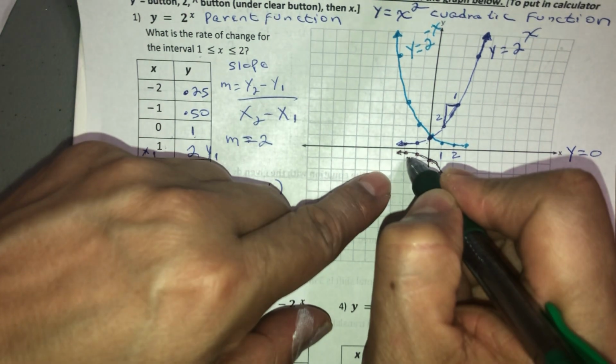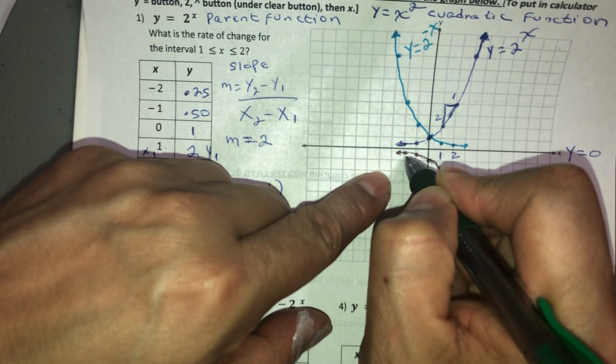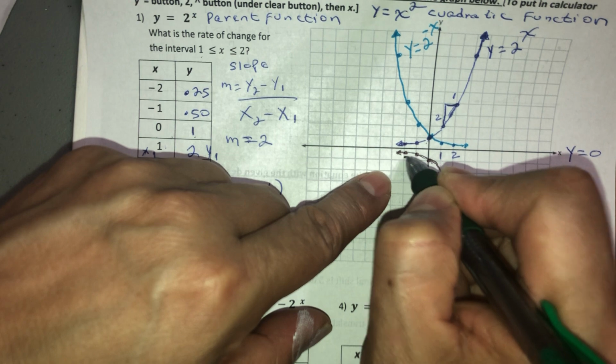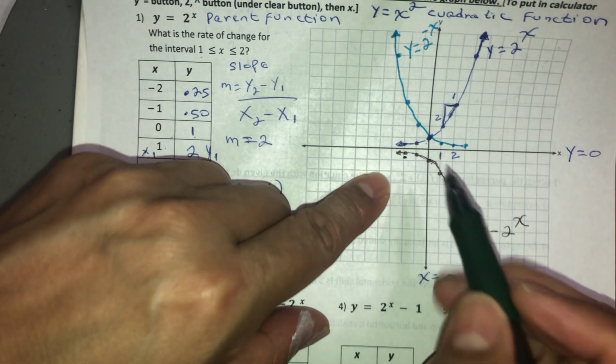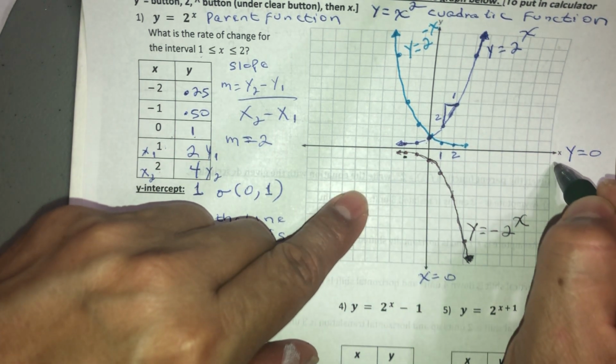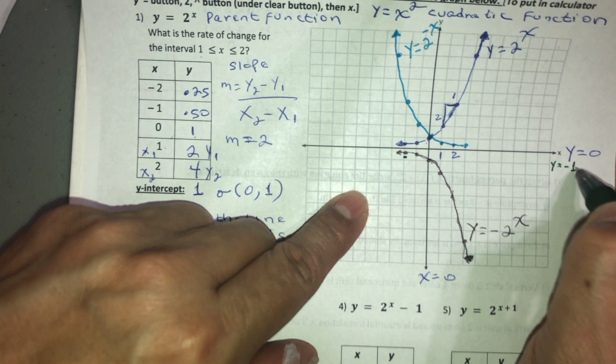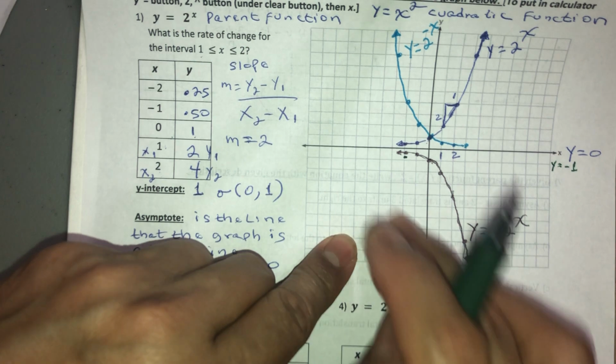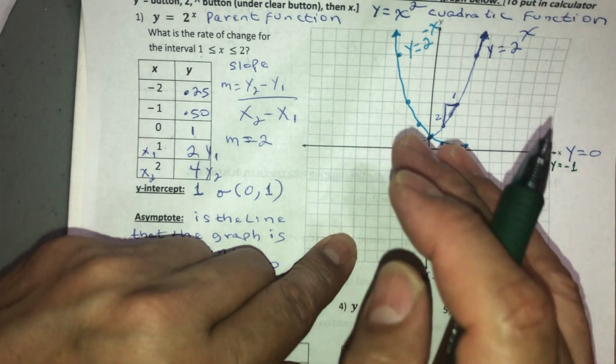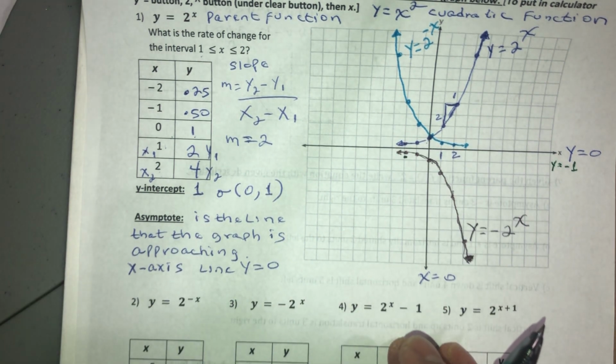This is -2, and this is -0.75, because this line right here is my y equals -1. It doesn't matter if the line goes up or down, the asymptote is going to be different. It's not going to be the x-axis, neither y equals 0.